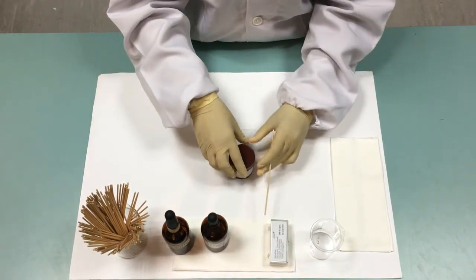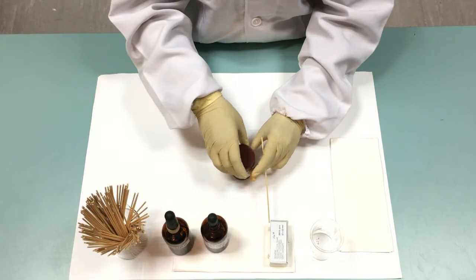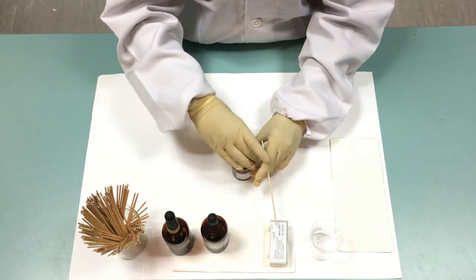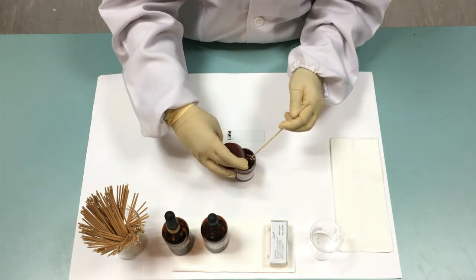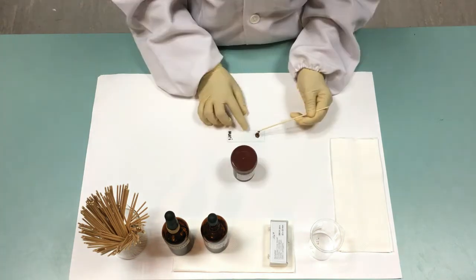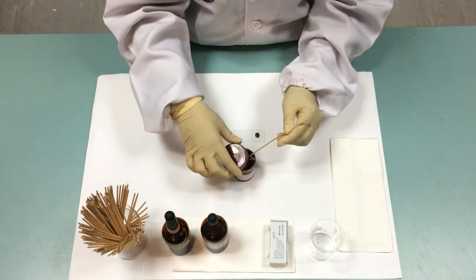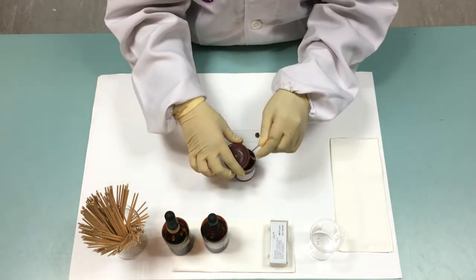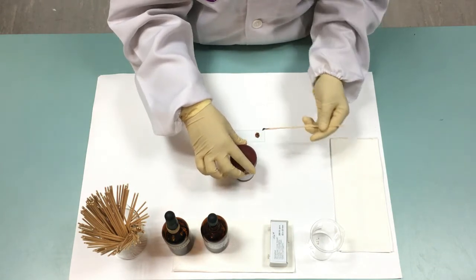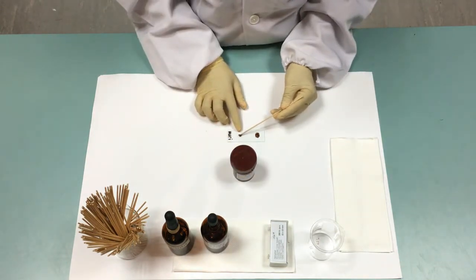Firstly, by using wooden stick, take about 2 mg of stool sample and put it on one end of the slide. Take another 2 mg of stool sample and put it on the other end of the slide.